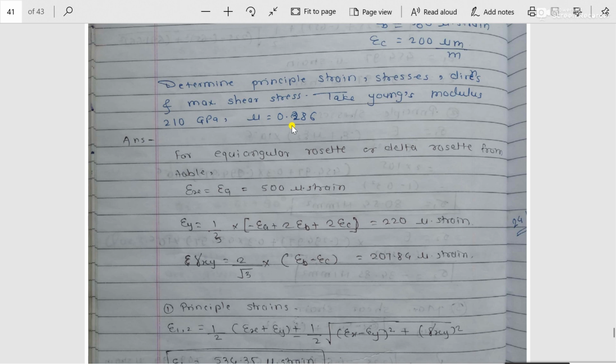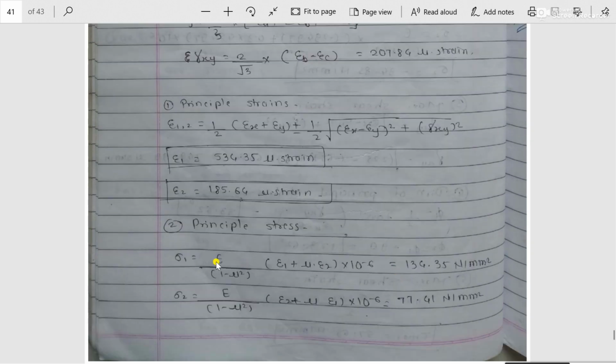The mu value we can take as it is. So by putting the values of Young's modulus E, then mu, and the values of epsilon 1 and epsilon 2 that we have calculated from the above equation, put them in the sigma 1 equation. Then again we have to multiply by 10 raised to minus 6 to obtain sigma 1 in Newton per mm square. By making the calculation of this whole equation, I will get the value of sigma 1 equal to 134.35 Newton per mm square.